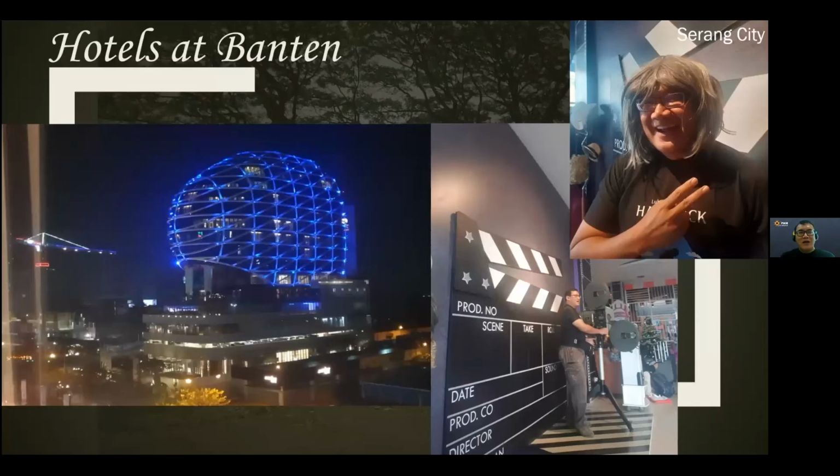Okay, and a little bit about the hotels that we stayed in. We stayed at Hotel Fame, in Serang City in Banten. The two pictures on the right are pictures of the lobby of the hotel, which has a Hollywood movie theme. Well, not just Hollywood, but a movie theme. So all the props and decor are all about movies, and they even have wigs for you to use.